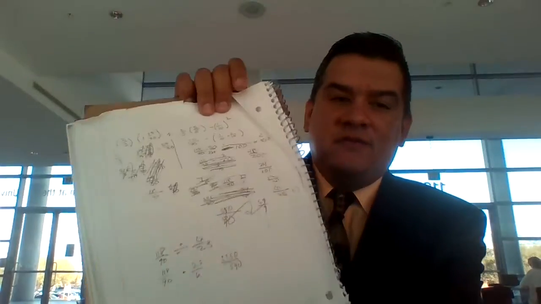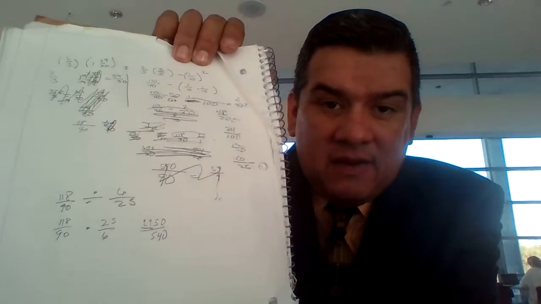And then multiply the bottom, which is 90 times 6. So that's 540. So you're ending up with 2,950 over 540. Now both of those end in a 0, so that's really easy reduction. Just kill the zeros. And you end up with 295 over 54.